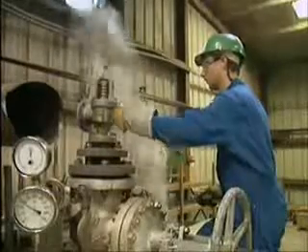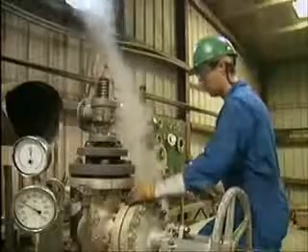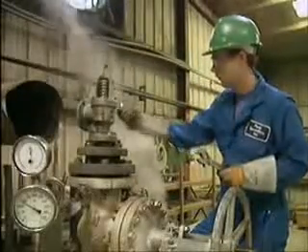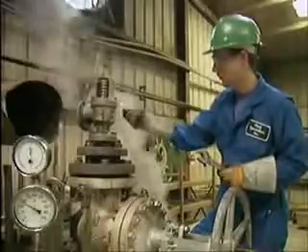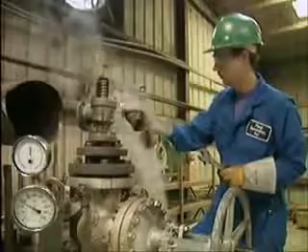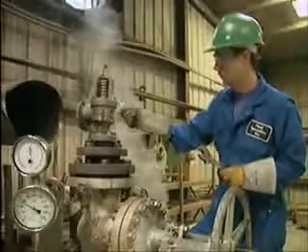If testing indicates that blowdown has been changed, you'll need to readjust it. To make blowdown adjustments of this Hudling chamber safety valve, you must raise or lower the adjusting rings until the blowdown is within specifications.